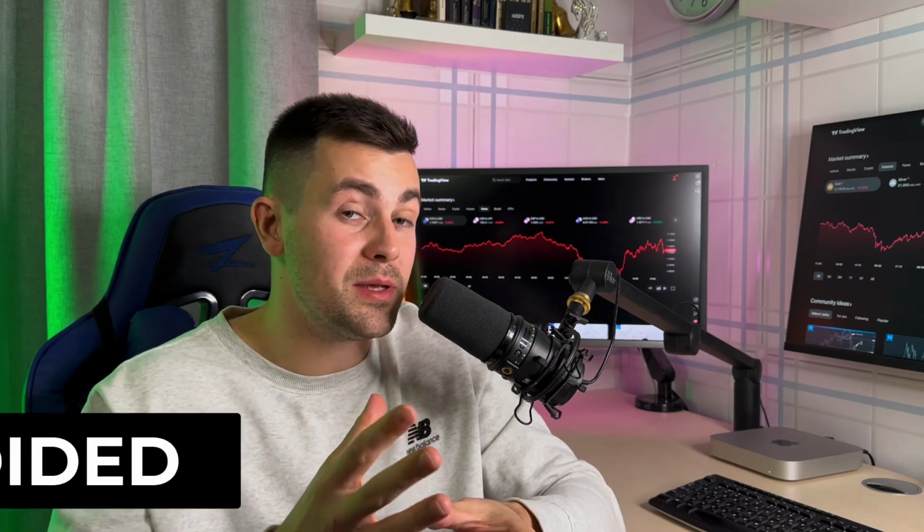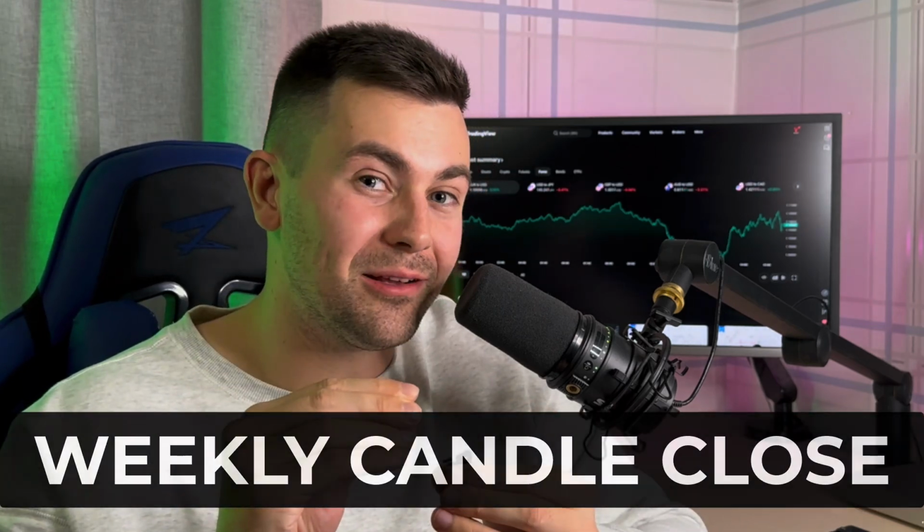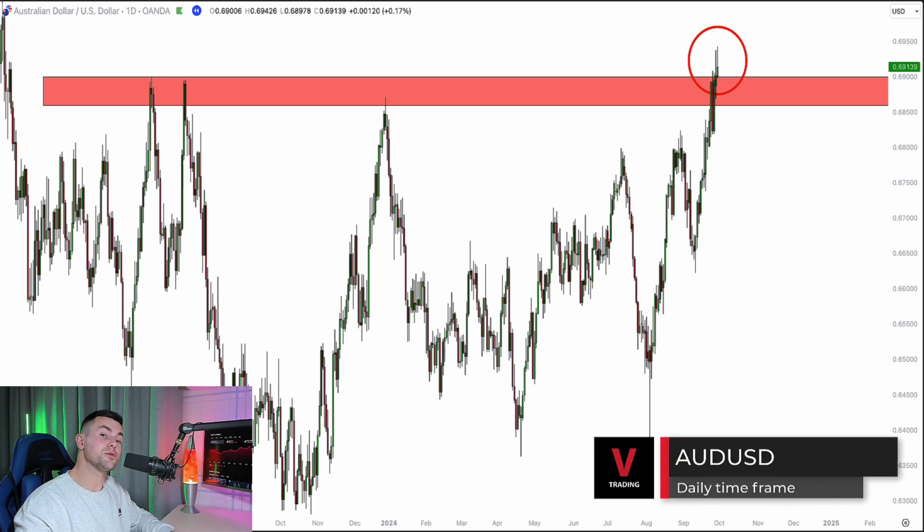Some false support and resistance breakouts that you see on a daily time frame could easily be avoided with the weekly time frame analysis. Quite often a daily time frame support or resistance is in fact a weekly structure. And for its breakout, a weekly candle close will provide a more accurate confirmation. Look at that significant resistance on Aussie dollar pair on a daily time frame.